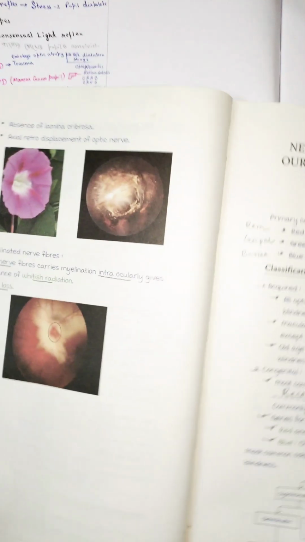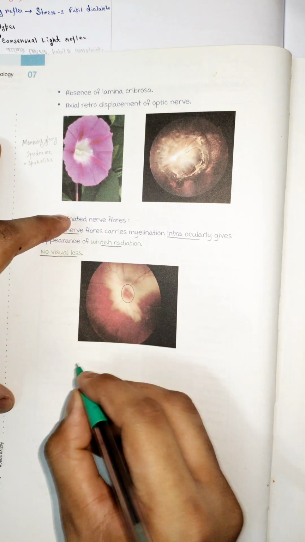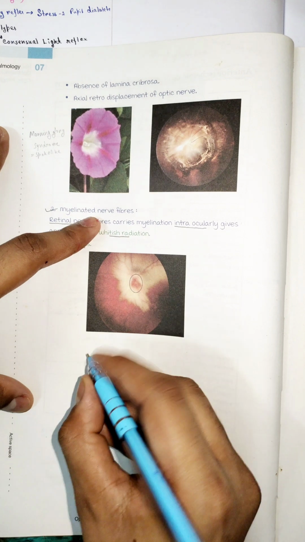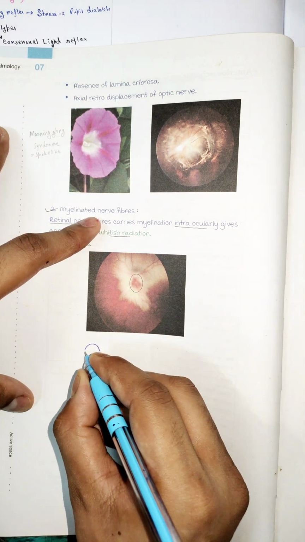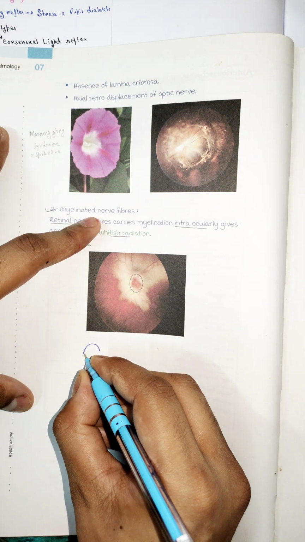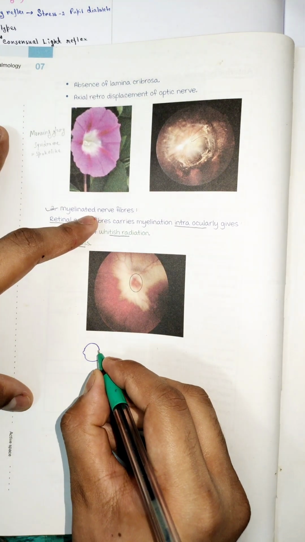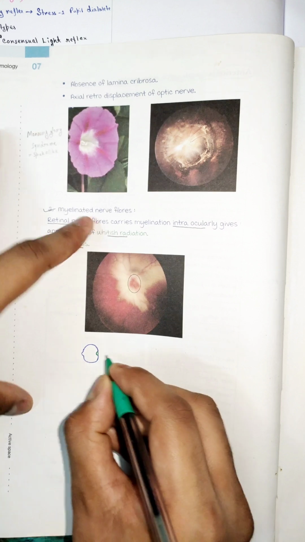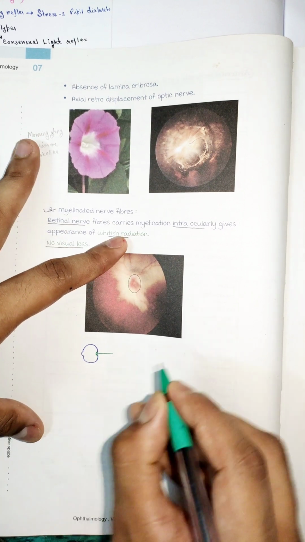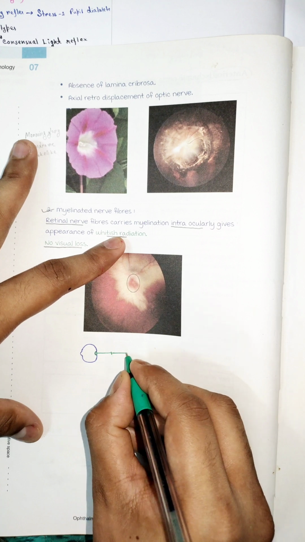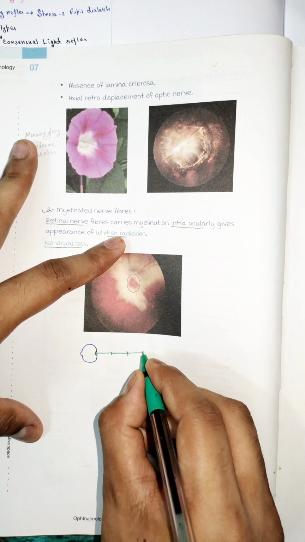So for the congenital anomalies of the optic disc, here comes my optic nerve. So it is the optic disc, then the intraorbital part inside the orbit, then the canal part, then the intracranial part.